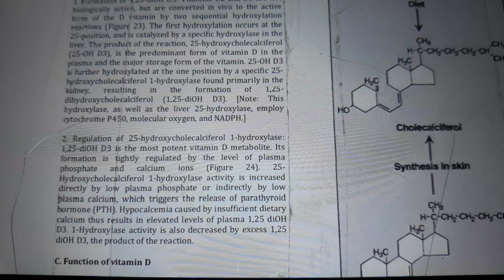25-OH-D3 is further hydroxylated at one position by a specific 25-hydroxycholecalciferol 1-hydroxylase found primarily in the kidneys, resulting in the formation of 1,25-dihydroxycholecalciferol, 1,25-DIOH-D3. Note, this hydroxylase as well as the liver 25-hydroxylase employ cytochrome P450, molecular oxygen, and NADPH.